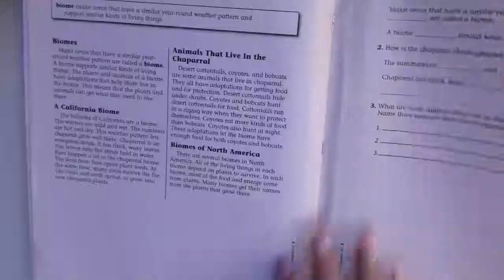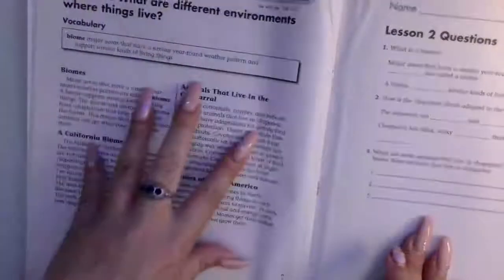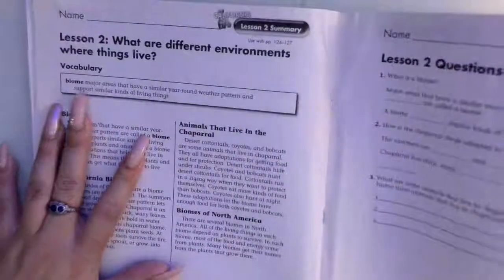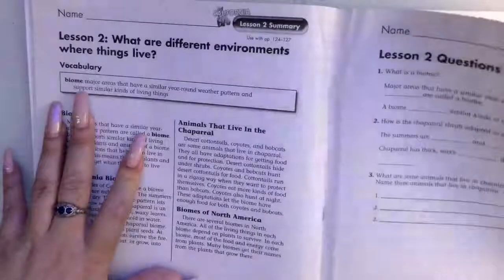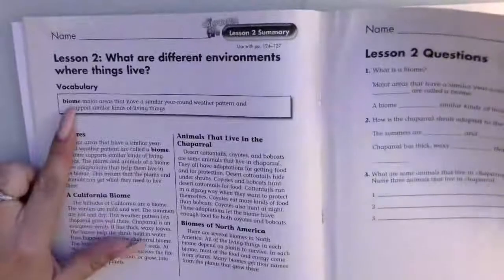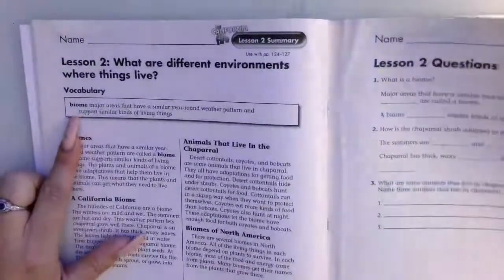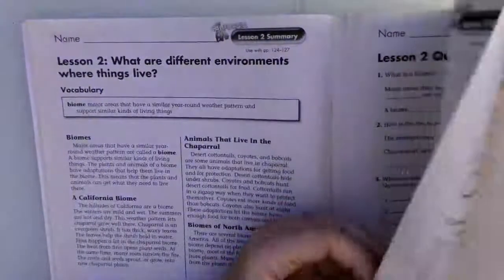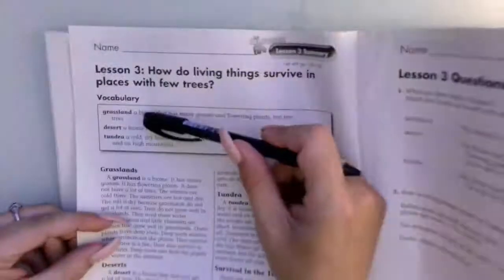Okay, so again, you're in your interactive study guide. You are reading your information on this word. What are different environments where things live? And the answer is biomes. Can you say biomes? Biomes. Biomes are major areas that have similar year-round weather patterns and support similar kinds of living things. So you will not be surprised to find out that biomes include places like grasslands, deserts, and tundras, which we'll read all about. Okay, but get your work done on biomes.